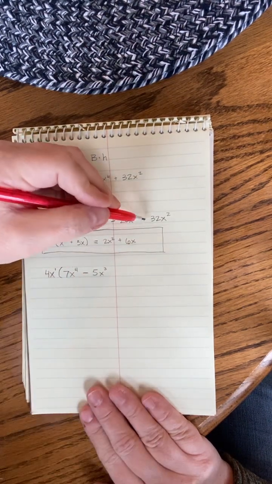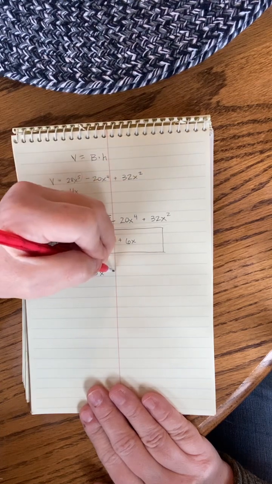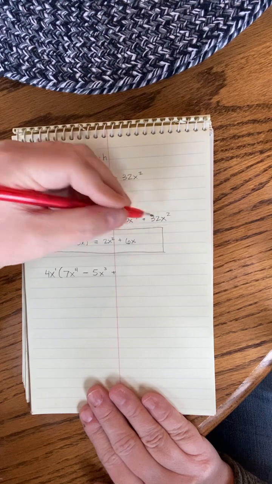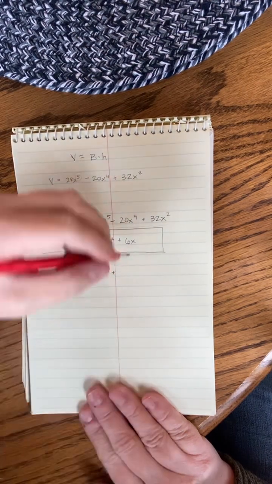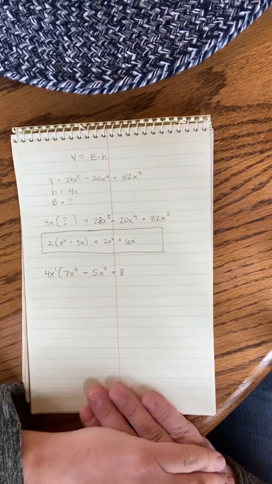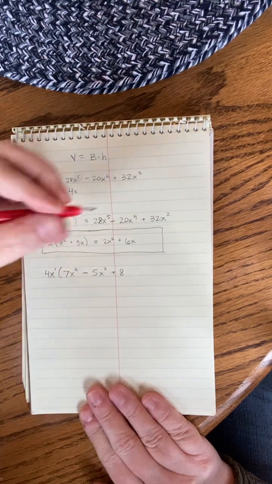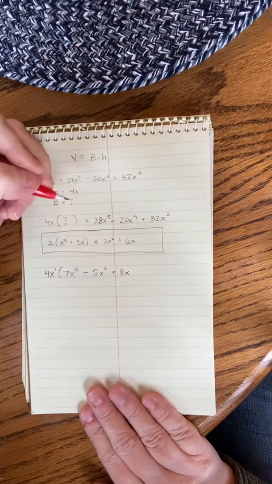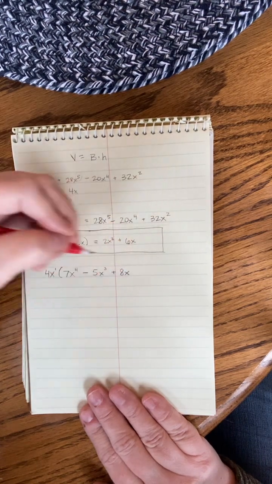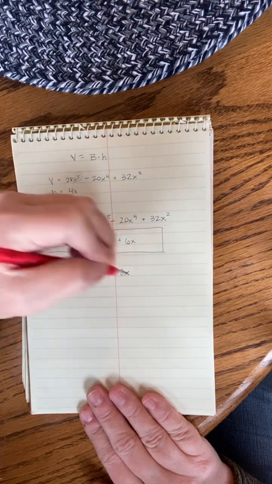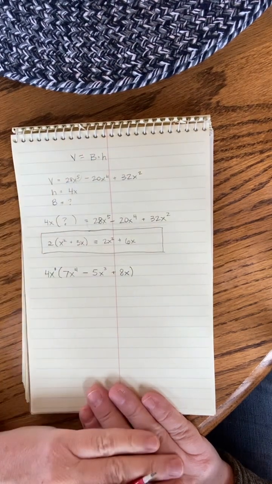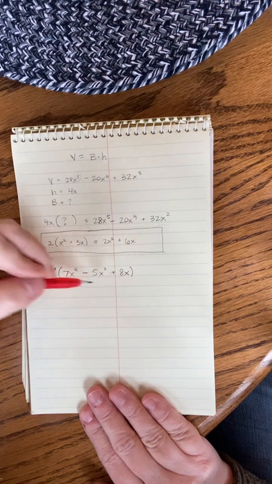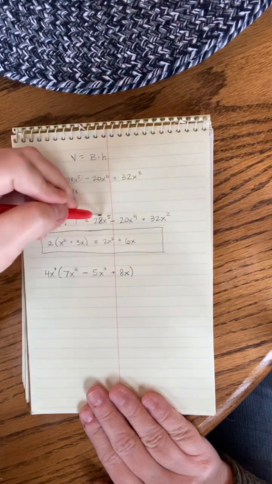Now we have one more here, plus 32x squared, so it's going to be plus, and then 4 times what equals 32? 4 times 8. 4 times 8 equals 32. And then x times what is going to give me x squared? Well, that's pretty easy. x times x equals x squared. You don't have to put the 1 there, just like this 1 is just implied. So there you have it. You have your height times your base equals your volume.